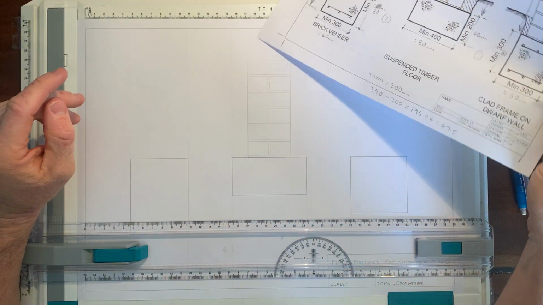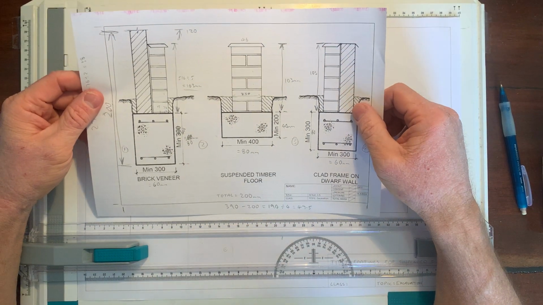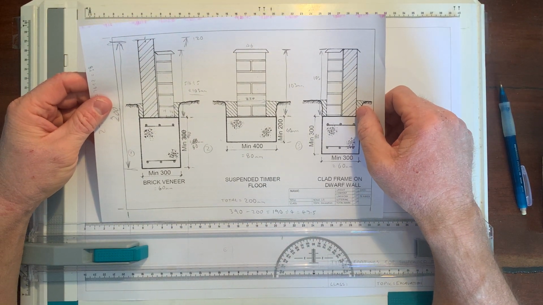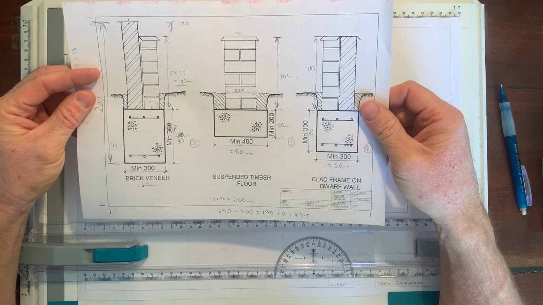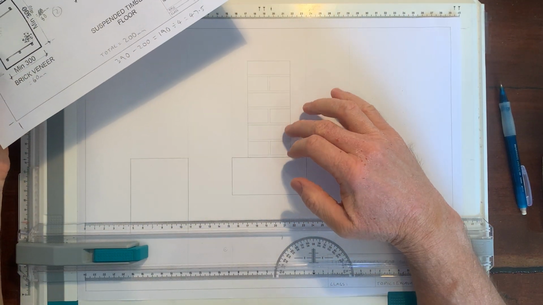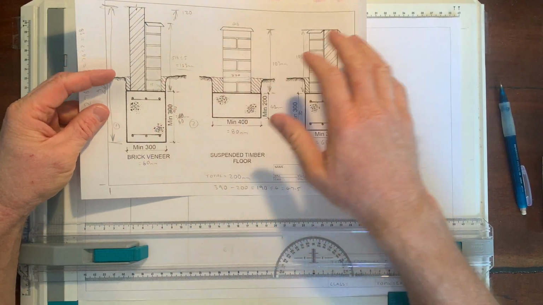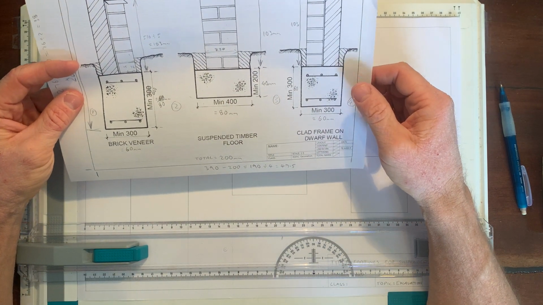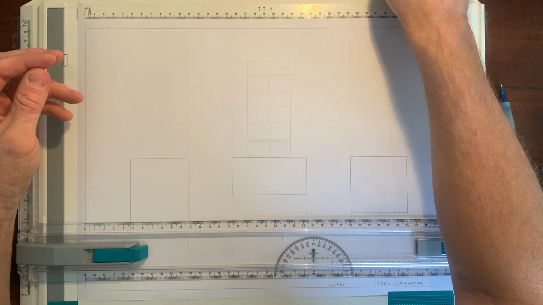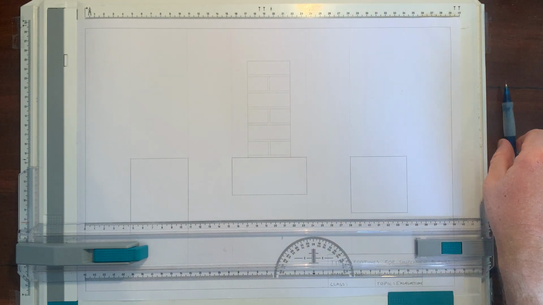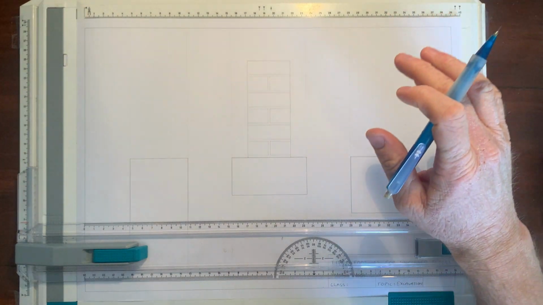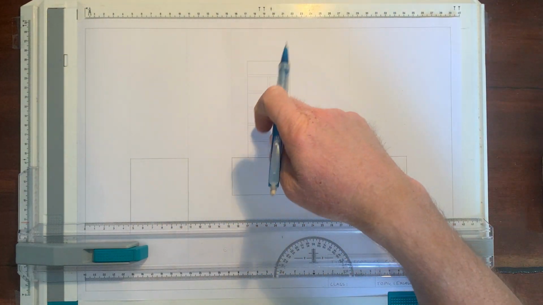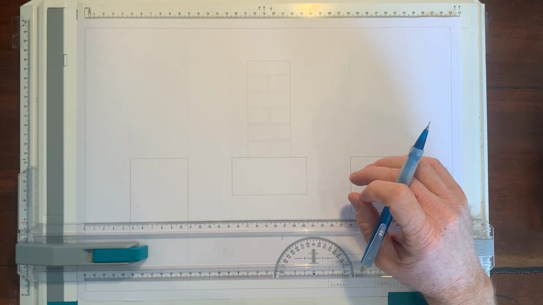Now, for the sake of drawing this neatly, we're going to try and use our middle footing as a guide for our brickwork on the left and right. So we need to find the position of our brickwork on this one and this one, and we'll draw two faint lines up the page, and then we'll use these lines to carry them across.